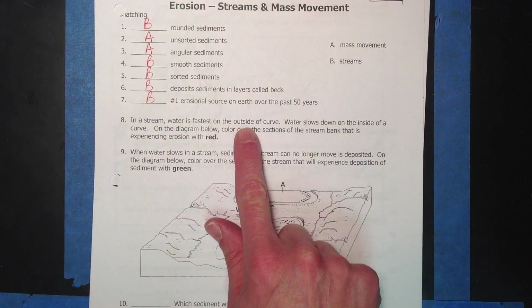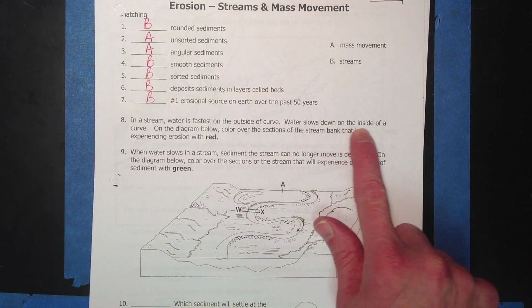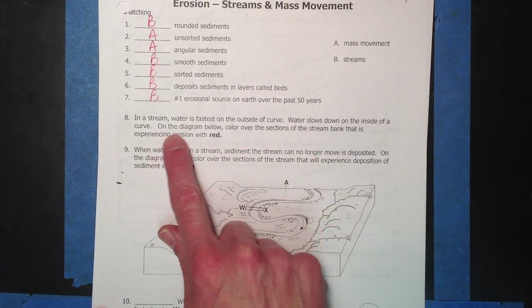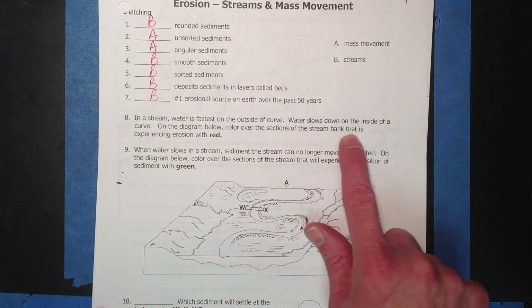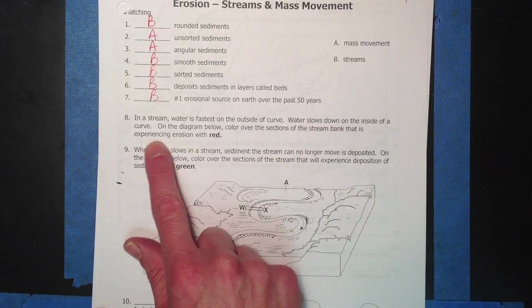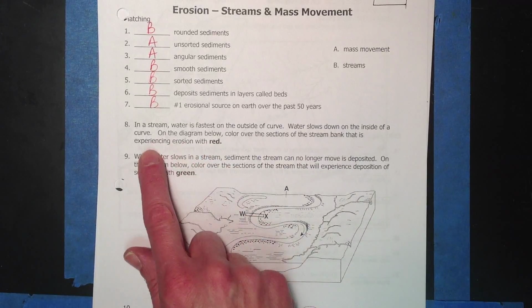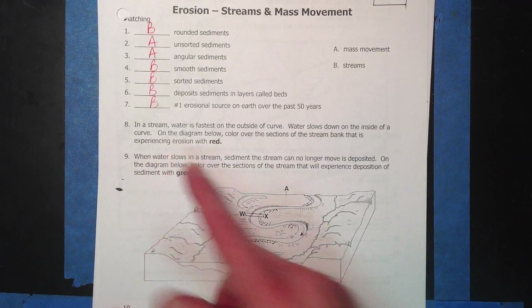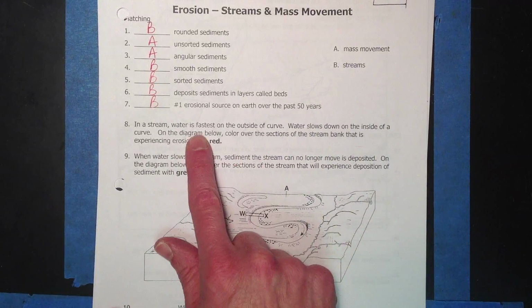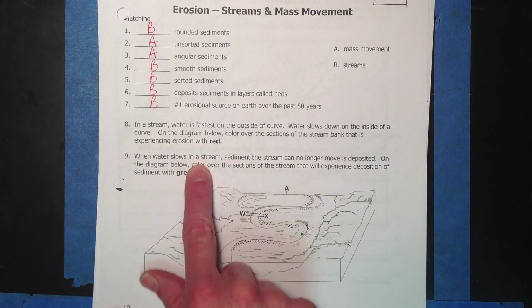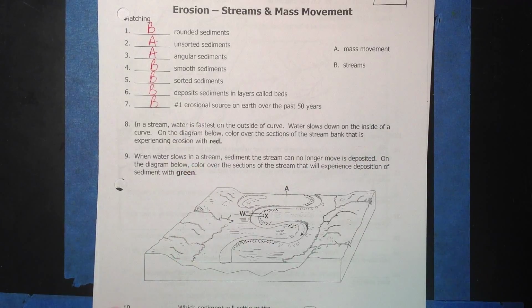Here, in a stream, water's fastest on the outside of the curve, and the water slows down on the inside of a curve. On the diagram below, color over the sections of the stream bank that are experiencing erosion with red. So, faster water causes erosion. It will take away the land. Slower water will cause deposition, and you have to be able to figure that out.